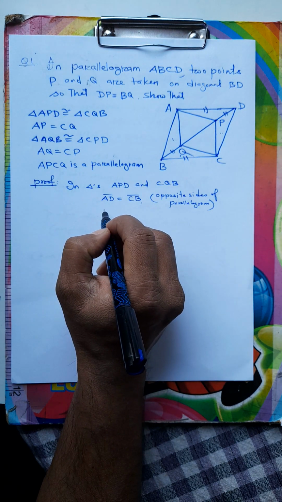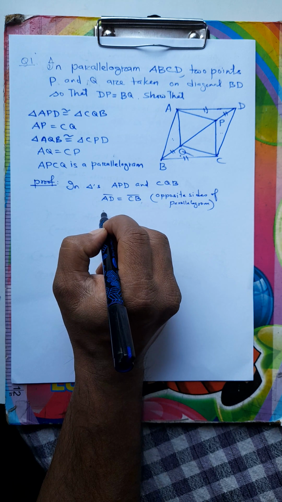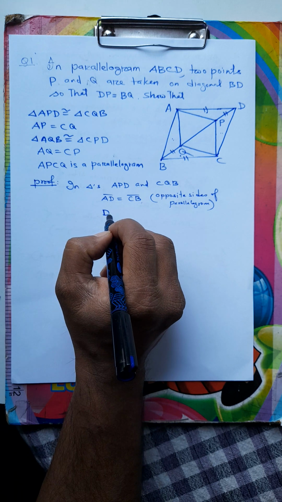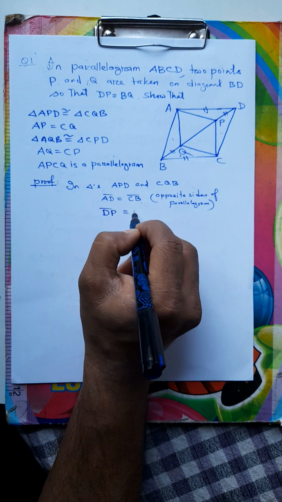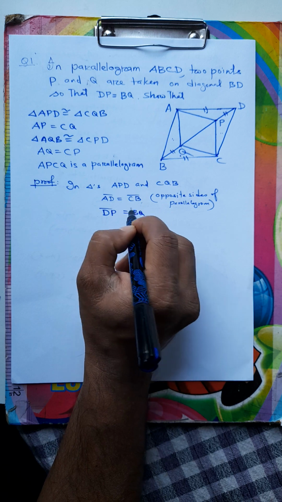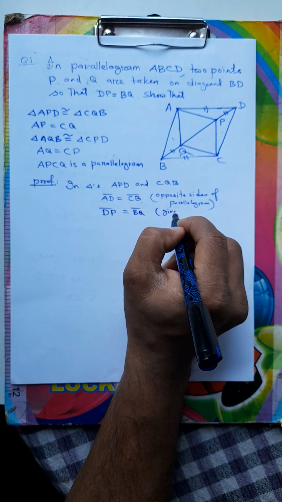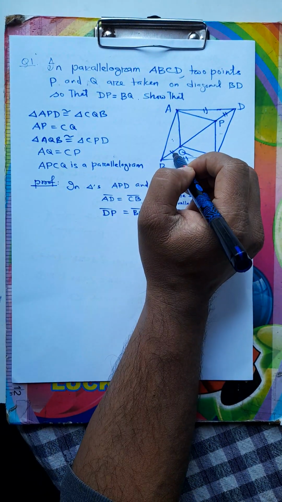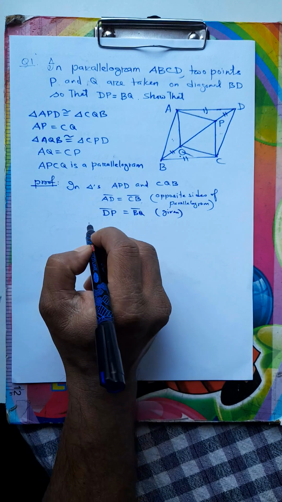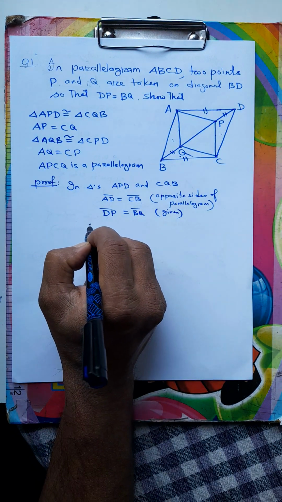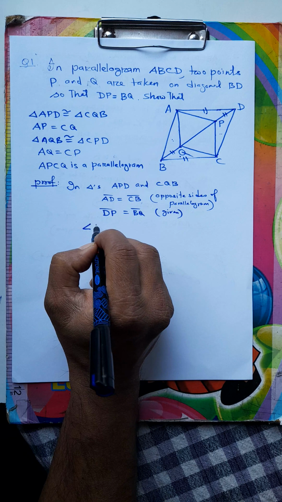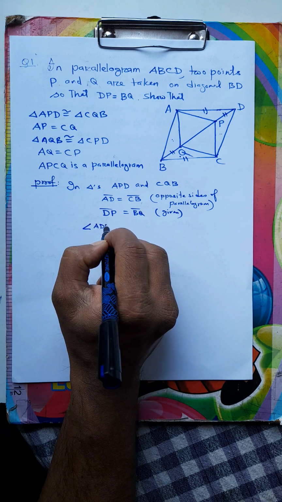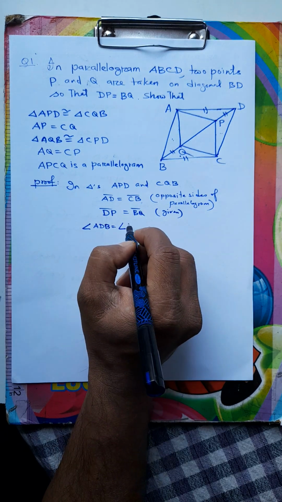Then we are given that DP equal to BQ. This is given. In our question it is given DP equal to BQ. So these two sides are equal. Then we find that angle ADB equal to angle CBD.